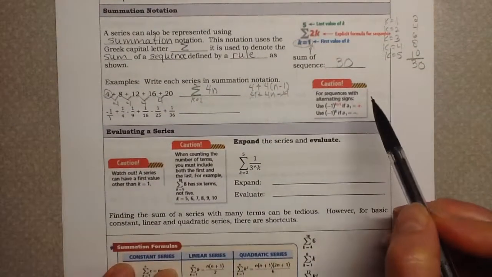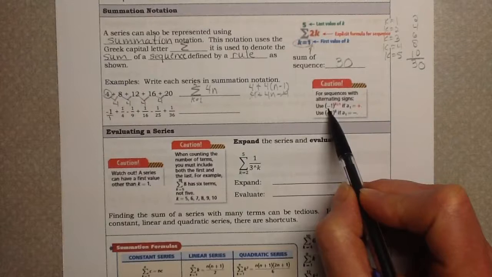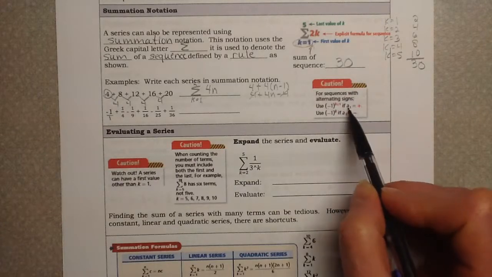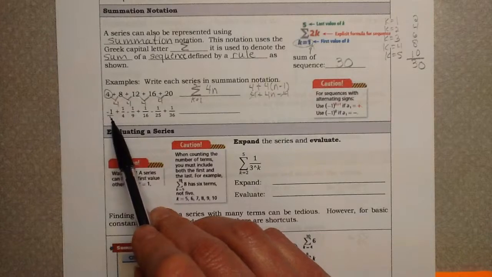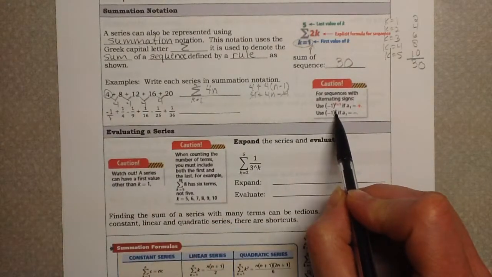Now here is a little trick that you can do to make your signs alternate. Always use -1. If you want the first number to be positive, then you're going to go -1 to the k plus 1. That'll give you a positive first term, and then the next term will be negative. If you want your first term to be negative, which we do here, we're going to use -1 raised to the k power.